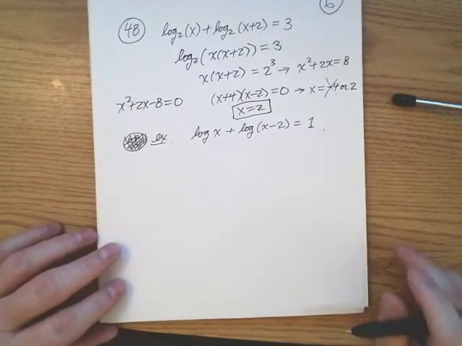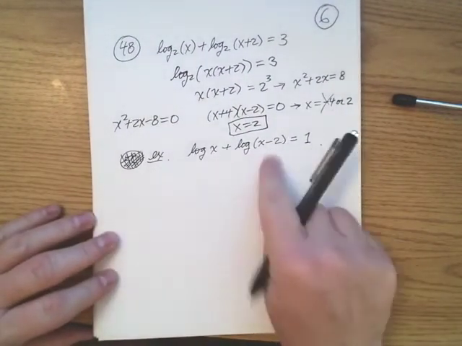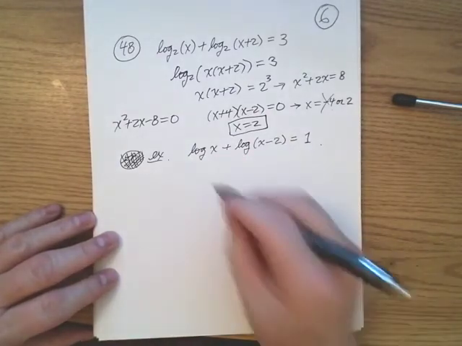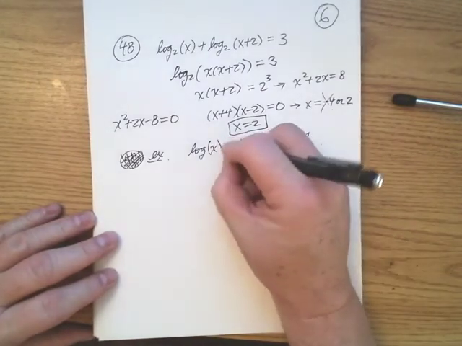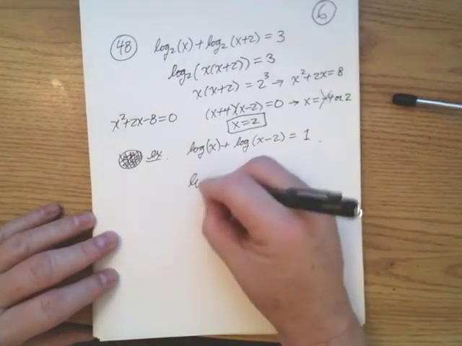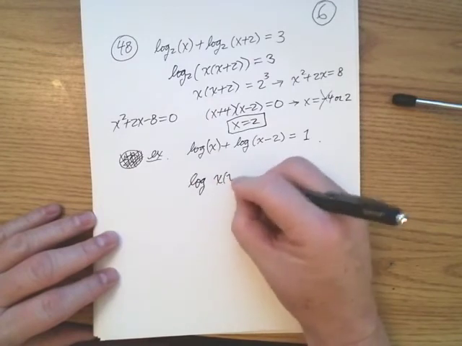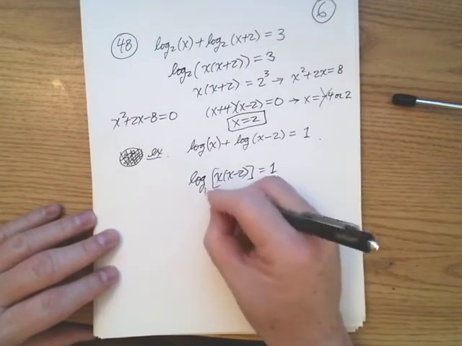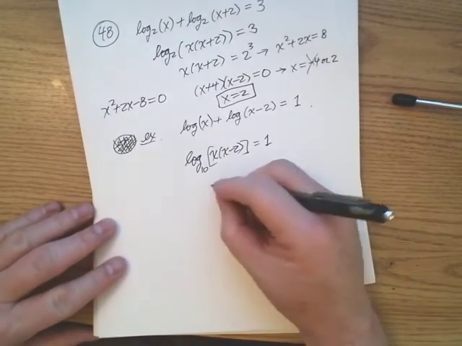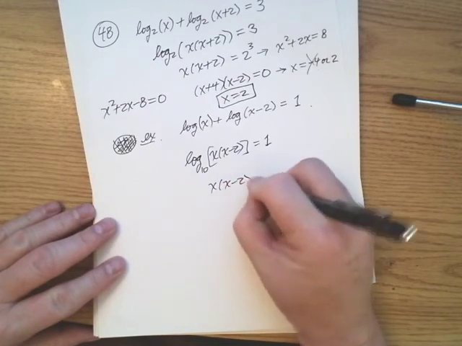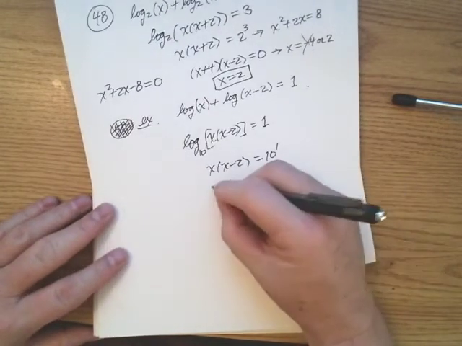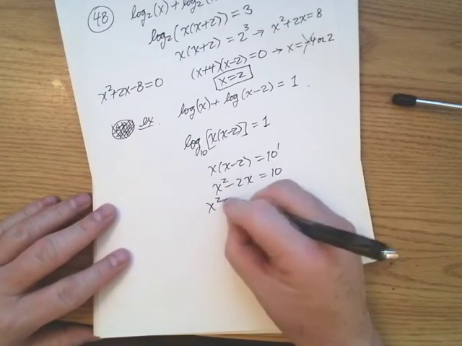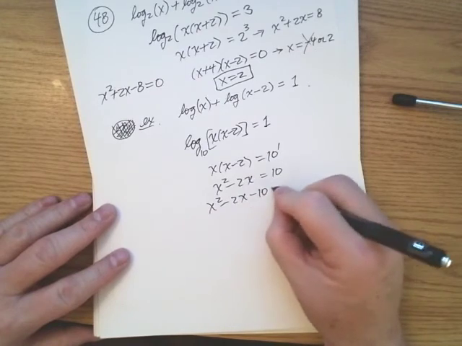He's given you questions where the answers are all really neat, which is fine. But let's go ahead and do this. What's the base here? It's logarithm base 10, isn't it? Because there is no subscript. Combine these two. This would be logarithm base 10 of x times (x - 2) is equal to 1. Let me put the base in there just for convenience. This would mean x times (x - 2) is 10 to the first power. That would mean x squared minus 2x equals 10. x squared minus 2x minus 10 is equal to 0.